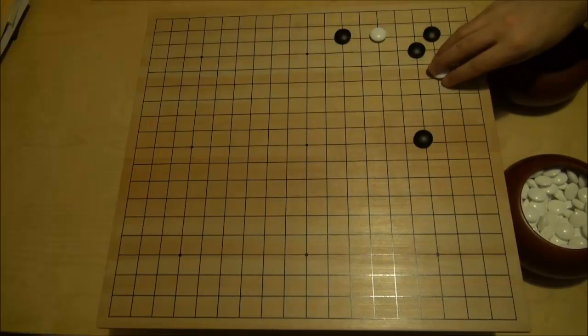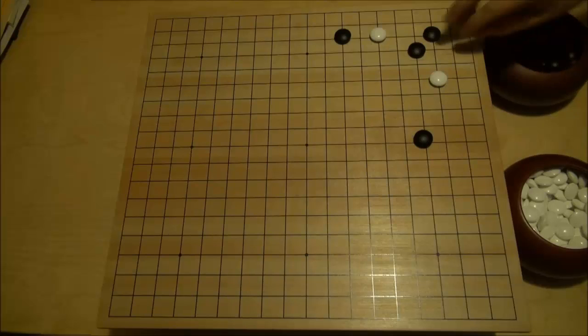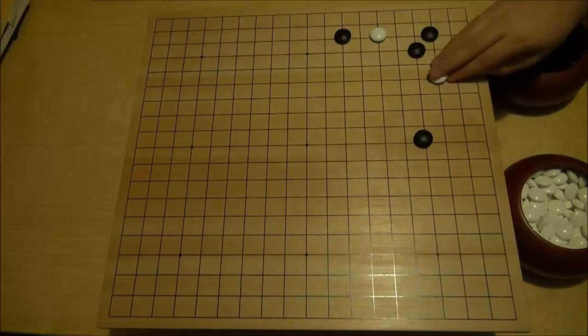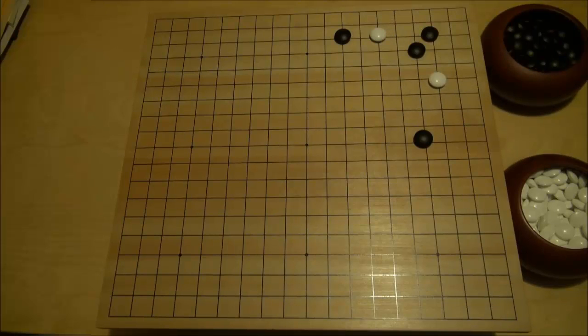Especially this one, I guess, is a little advanced, but basically after you play this, white is in trouble. So the position is good from here. You don't really have to know 100 variations. Just know that this is a good way to punish this, because white can't really connect.